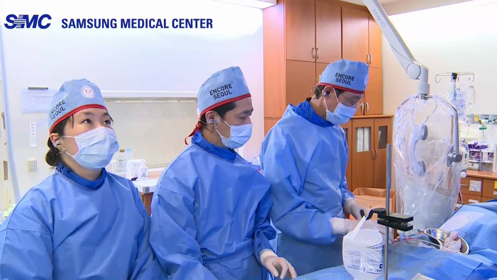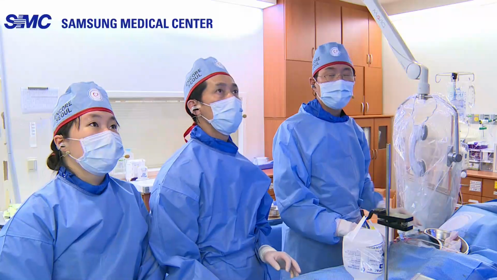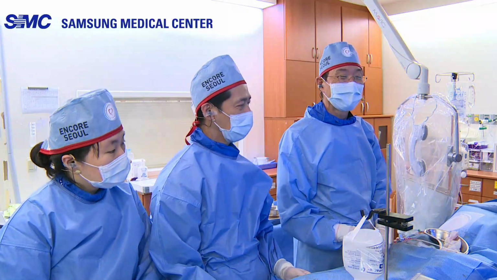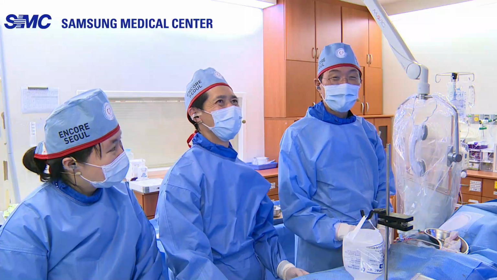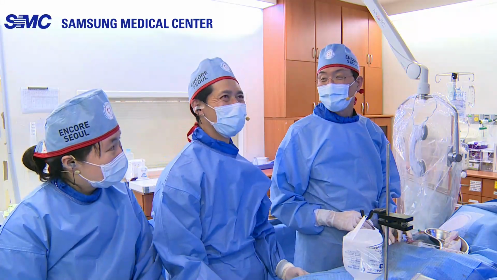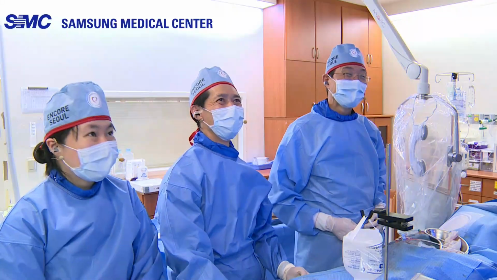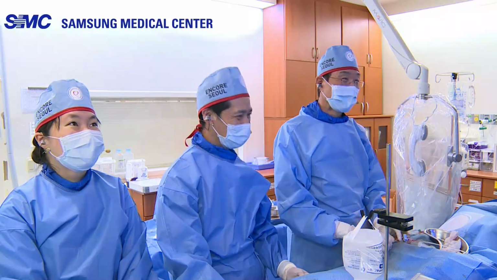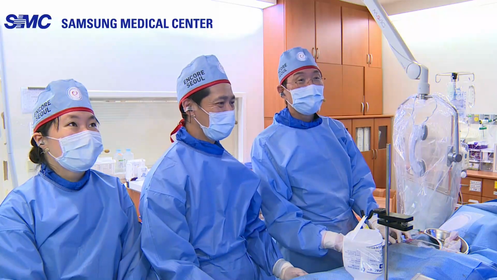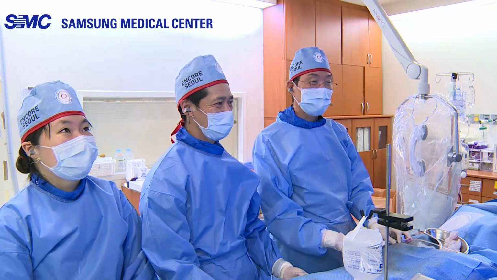So, Dr. Kwon, how long will you give DAPT for this patient? 1 month, 3 months? But please don't tell Dr. Kim. 3 months? Because in the early phase, there are multiple mechanisms to generate arterial thrombosis.